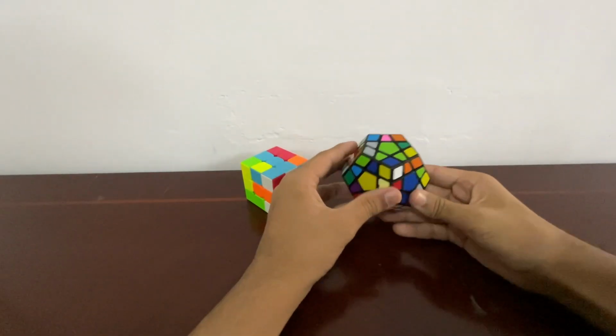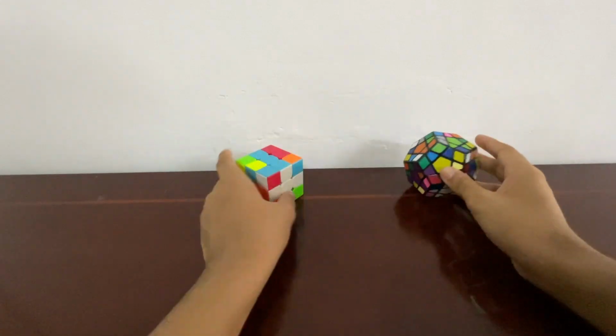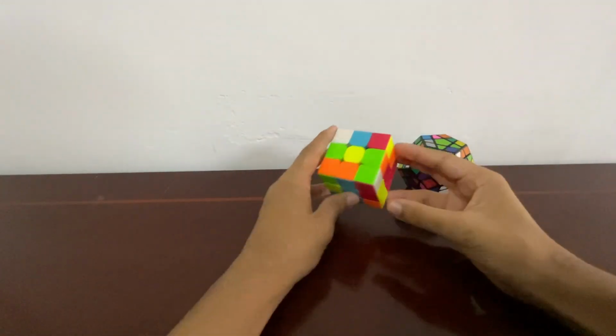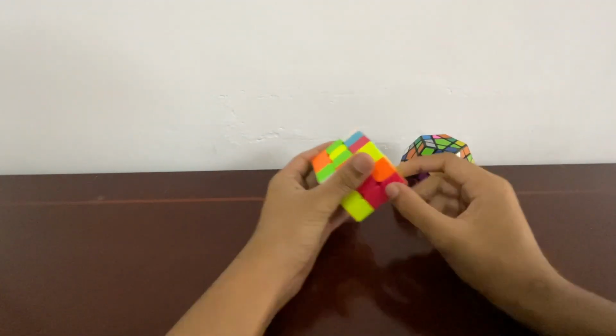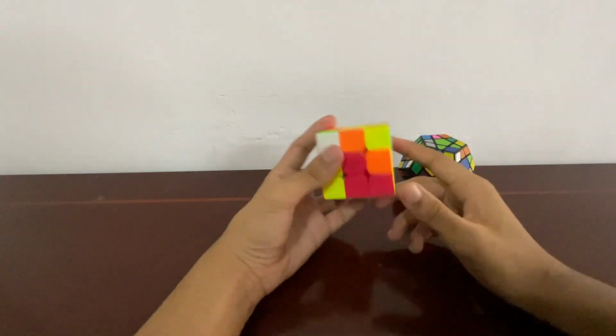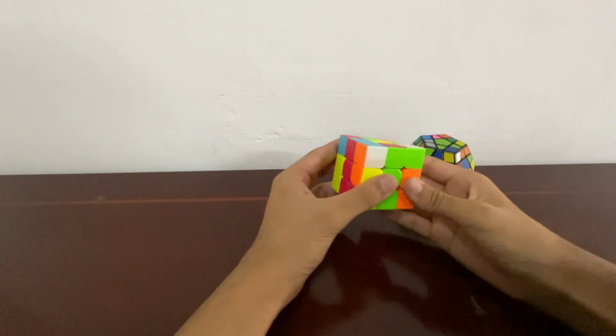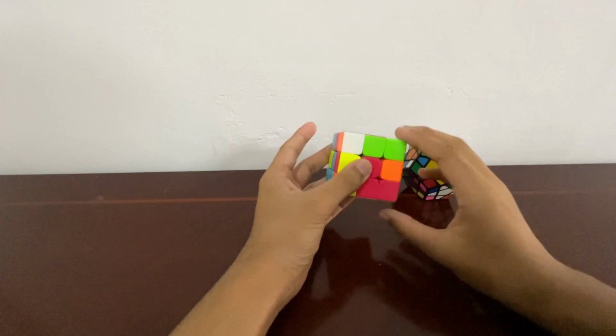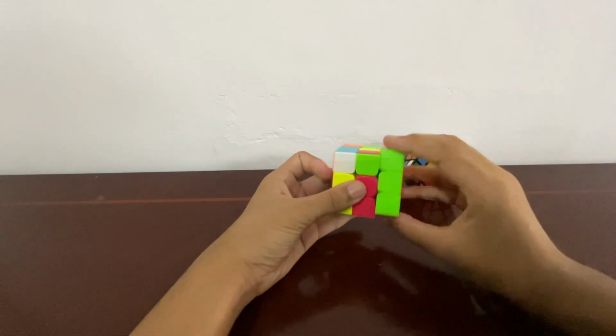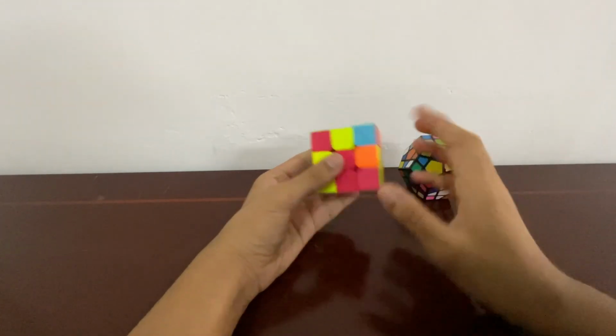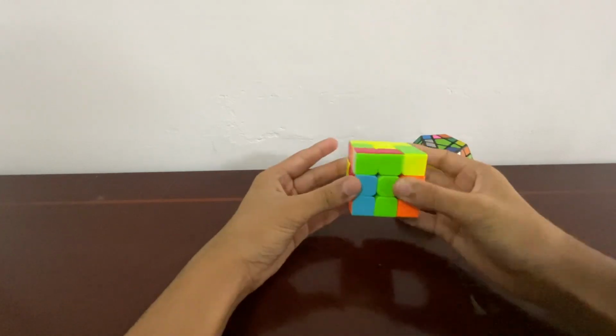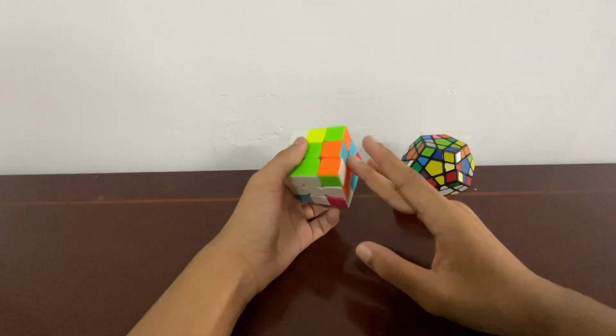Then you come to the second layer, which is the F2L. F2L in 3 by 3 technically means that you're going to place this edge and the corner, and orient the corner at the same time. So that's what it means. If you're a beginner, you would do something like this. You would orient this first with the beginner's method, and then you do this. This is what you do as a beginner.